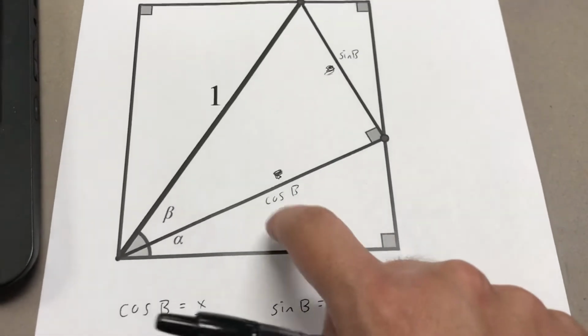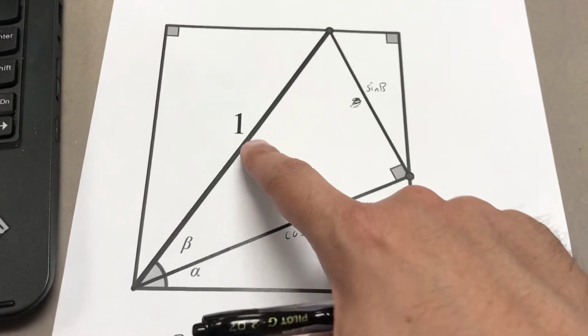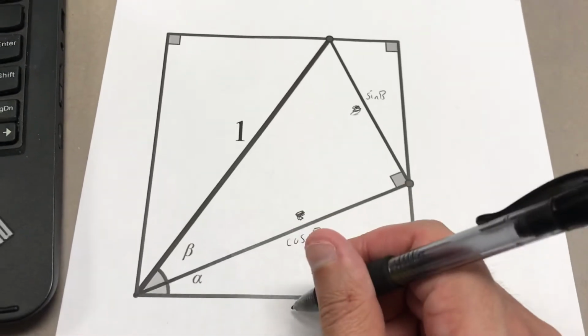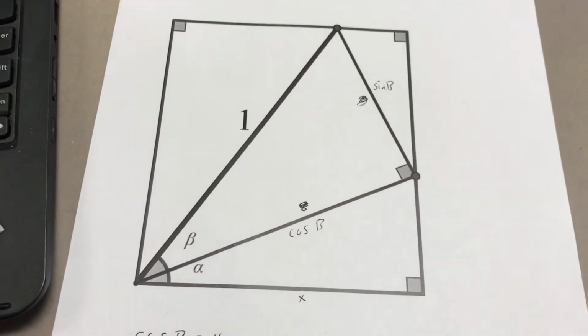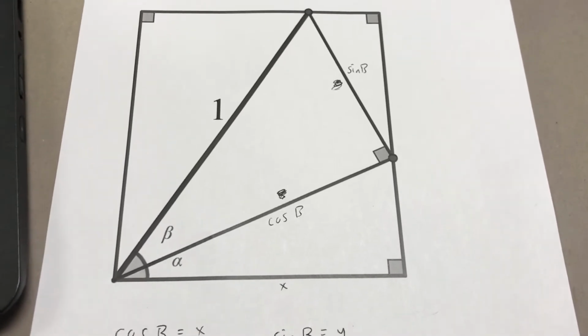I'm going to come down to this triangle down here, and this is going to be similar, except notice the hypotenuse is no longer 1. The hypotenuse of this triangle is cosine of beta. Okay, so once again, I'm going to try to find this length down here. I'll call this length x. Okay, it's a different x probably than the one that we had before. This is just kind of a junk variable I'm using there.